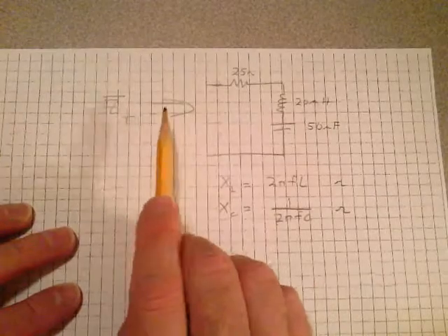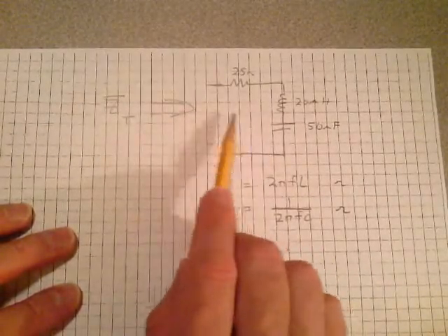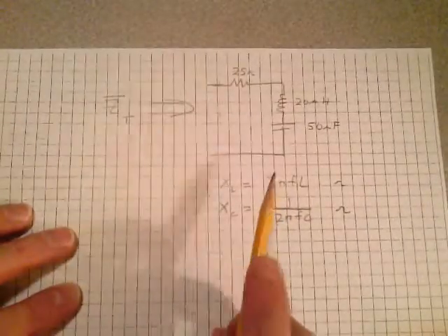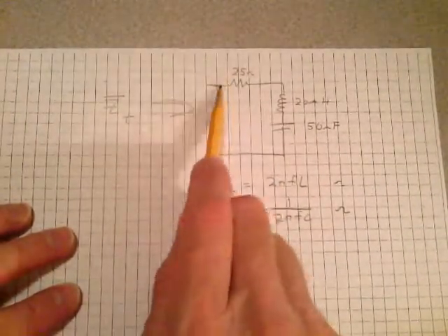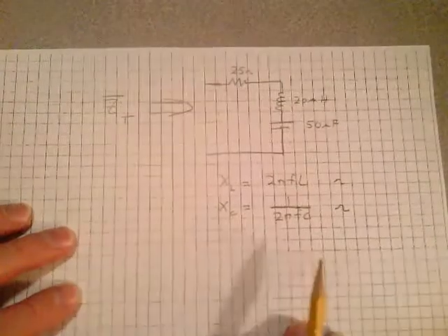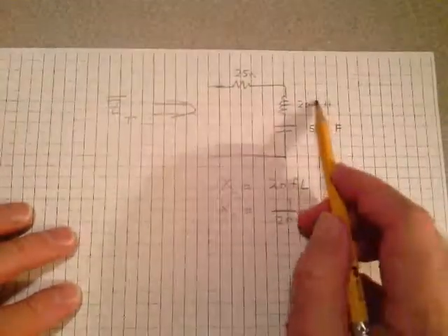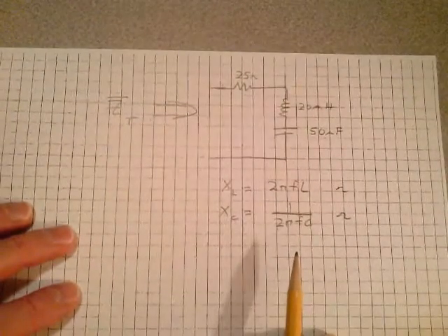At certain frequencies, this circuit will look strictly RL. And at other frequencies, this circuit is strictly going to look like RC. So you have to know frequency if I don't give you X sub L and X sub C. And I didn't in this case, and in some cases, I'm not.